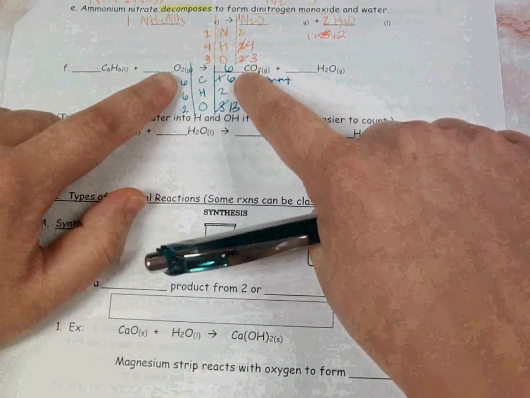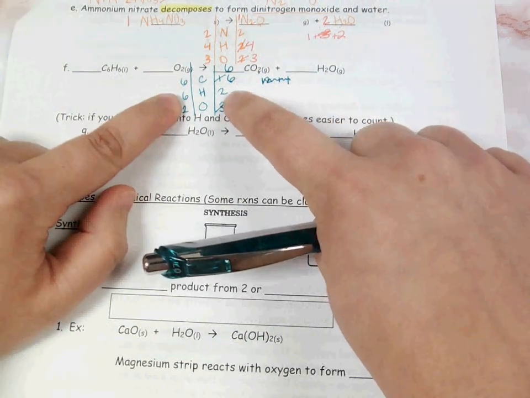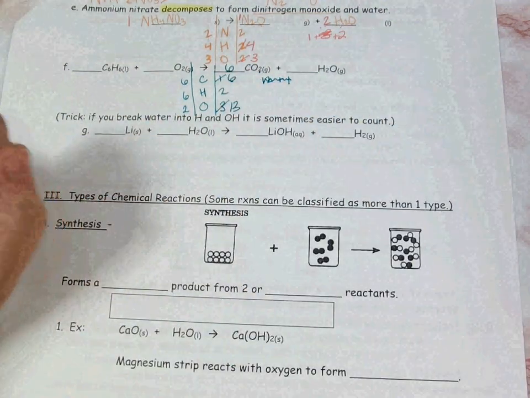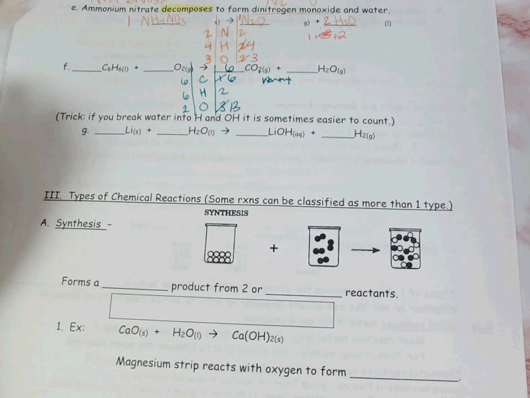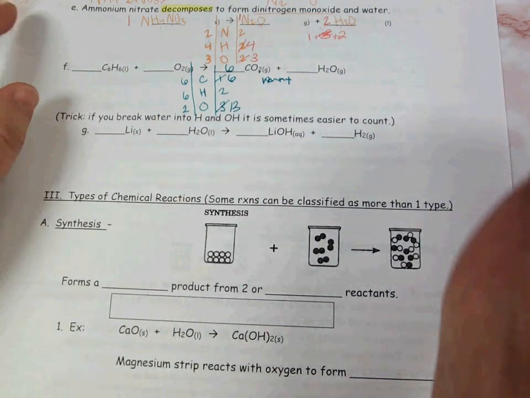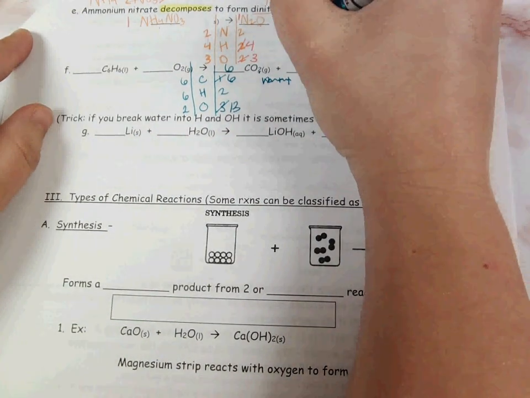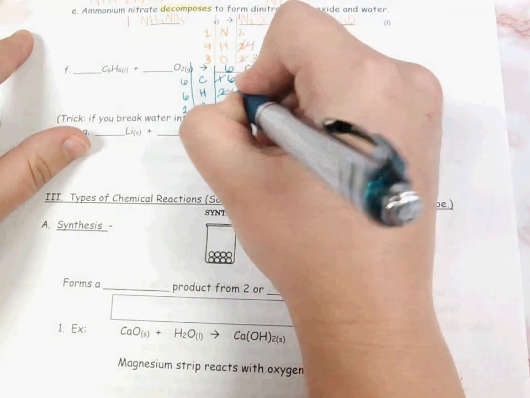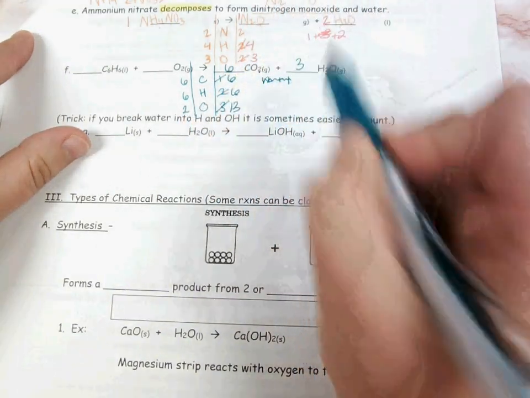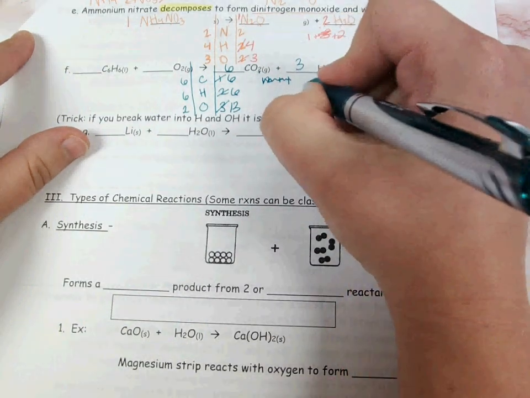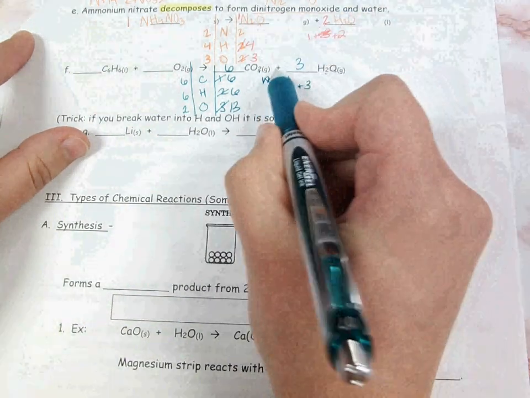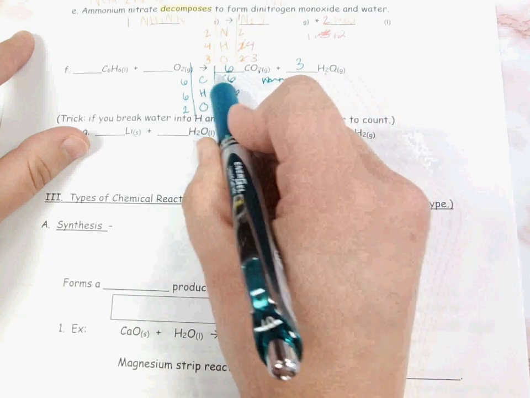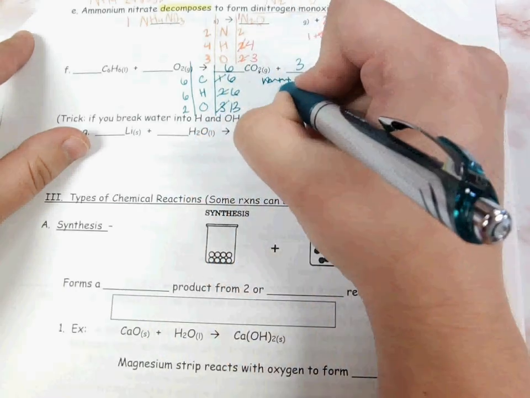So now my carbons are balanced and my hydrogens are not balanced. So what do I need now? A coefficient of 3 on H2O. So 3 times 2 hydrogens gives me 6 hydrogens. 3 times 1 oxygen gives me 3 oxygens from H2O, plus the 12 that I already had from 6 CO2.